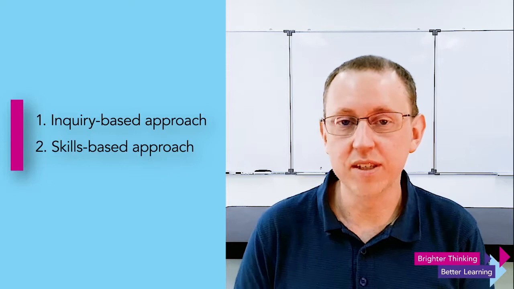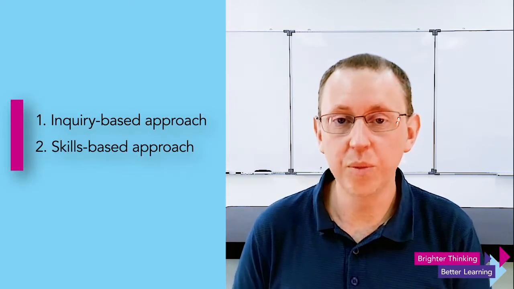Okay, so how would you teach practical in an individual lesson? Now, as far as I'm concerned, I think there's 2 main approaches to teaching practicals. There is the inquiry-based approach or the skills-based approach. Now, I want to emphasise that neither of these is wrong, but it's important to agree which way you're going to go with a practical before you start planning it.